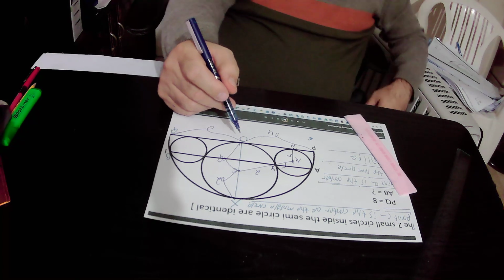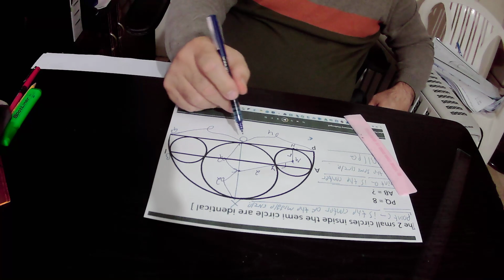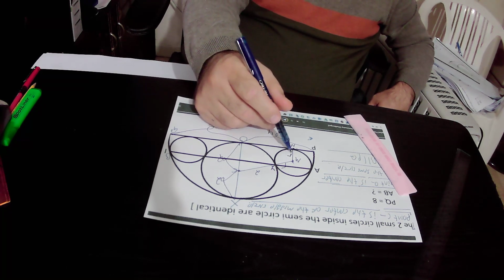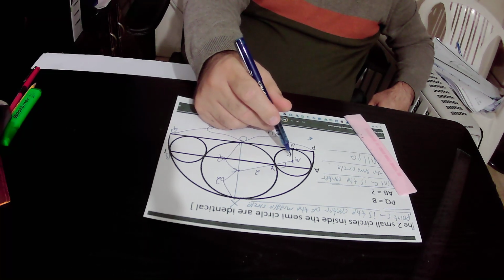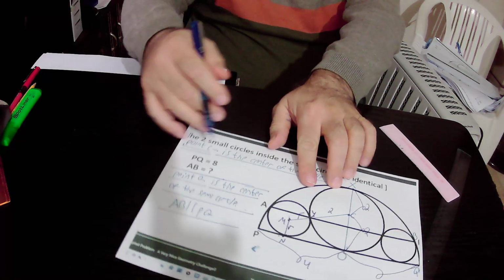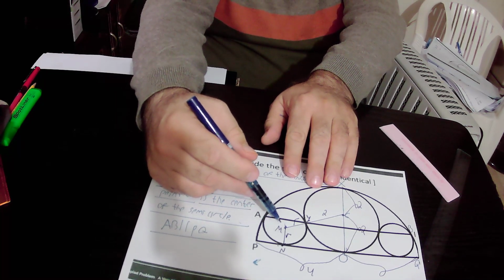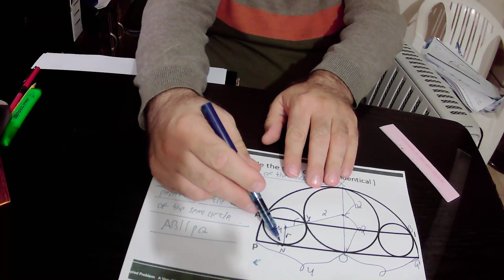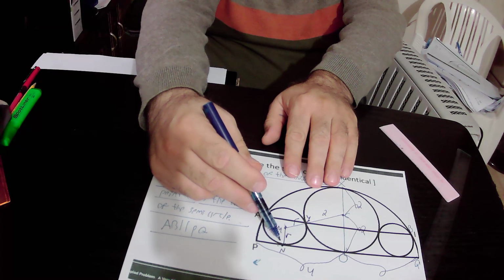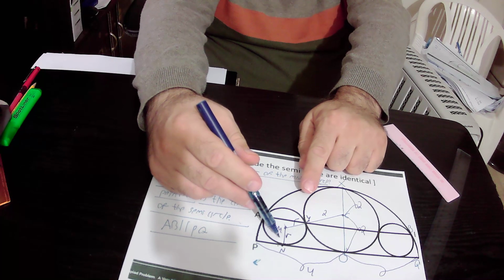And we have a rule that states that whenever we have a radius that is drawn to the point of tangency, like in this case, the radius MN is drawn to the point of tangency. You can see here, the radius MN is drawn to point N, the point of tangency of tangent PQ with this small circle.